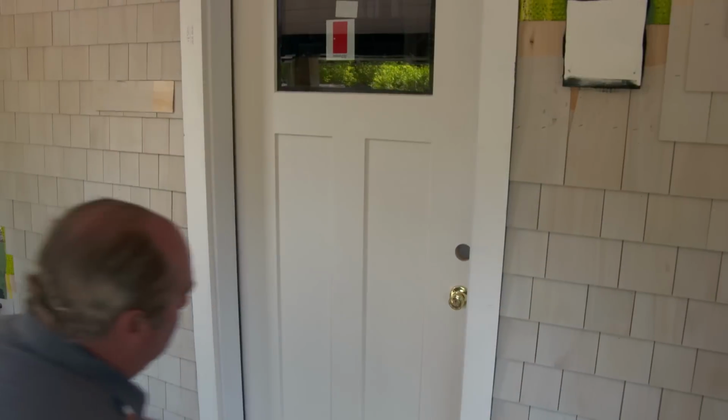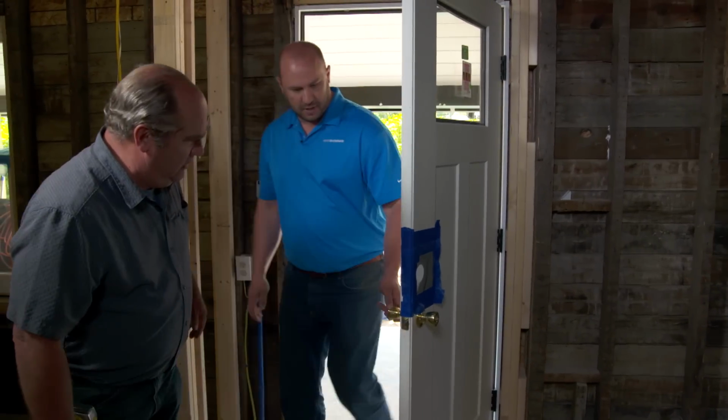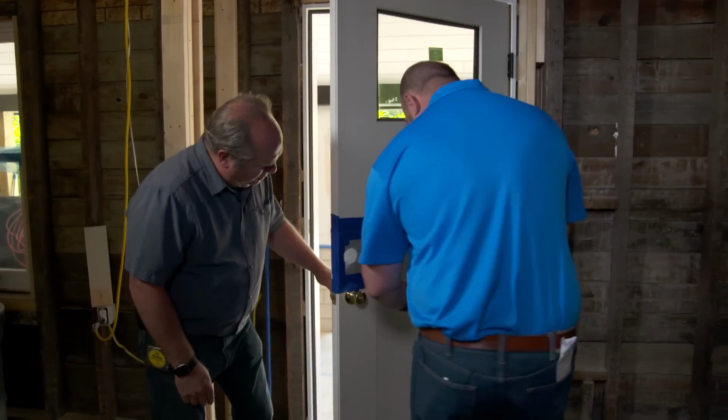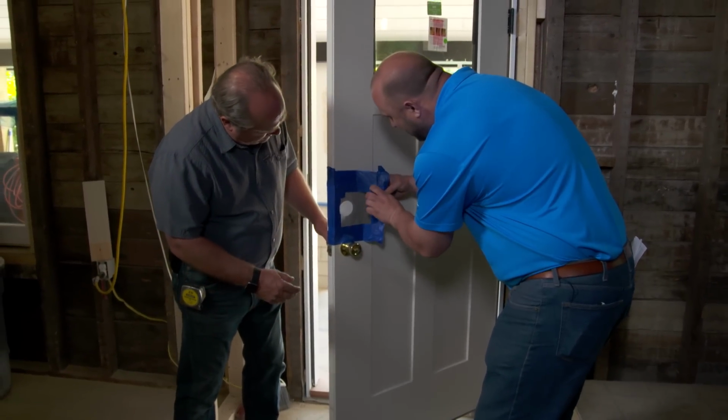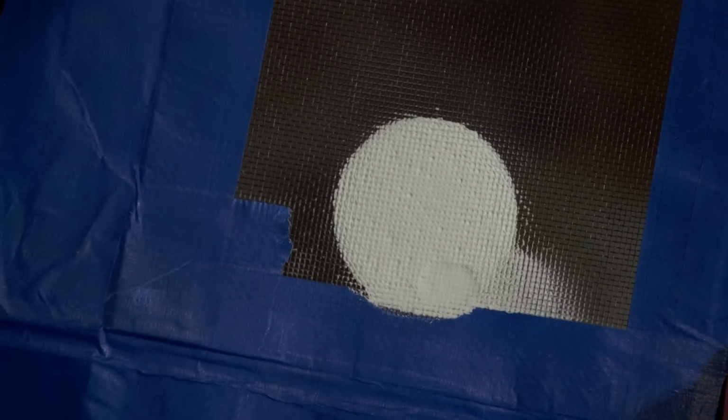Okay. All right, so it's almost completely blocked off. That is really cool. Pretty good. So you're gonna pull that? Let's get this off here. Look at that. Wow. The bullseye. Sealed up perfect. Mm-hmm. Great.